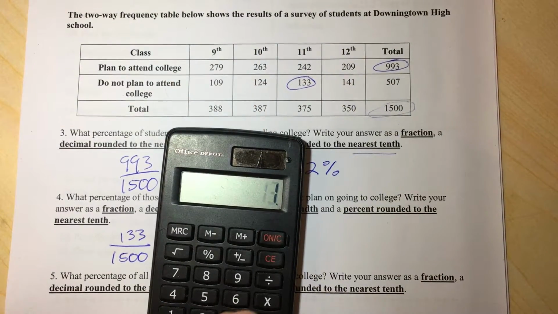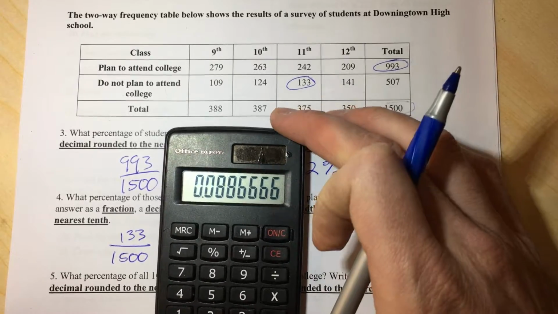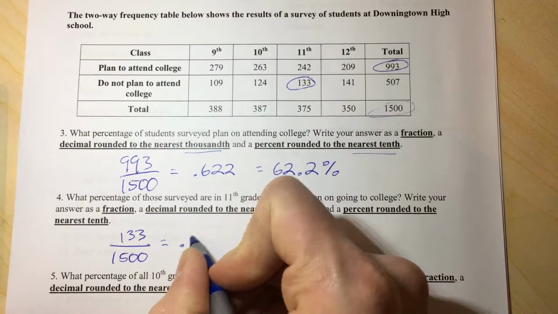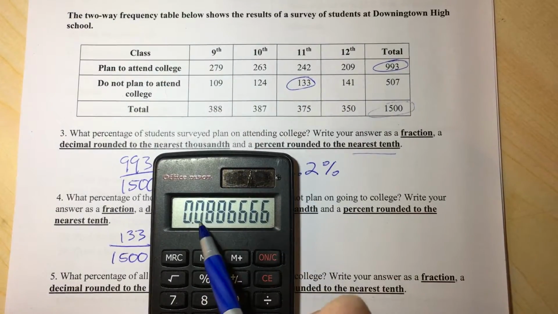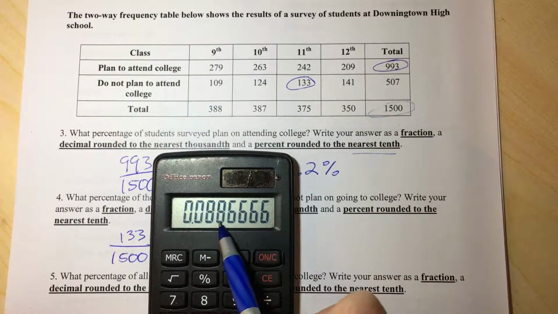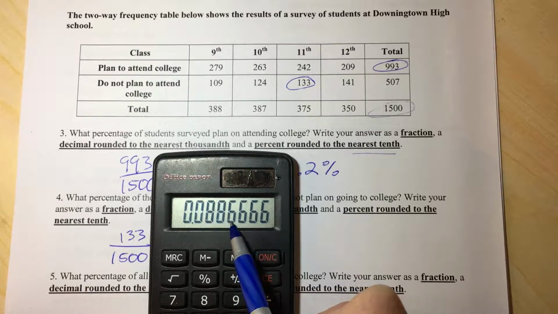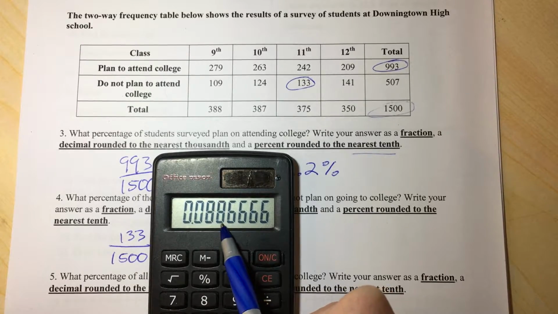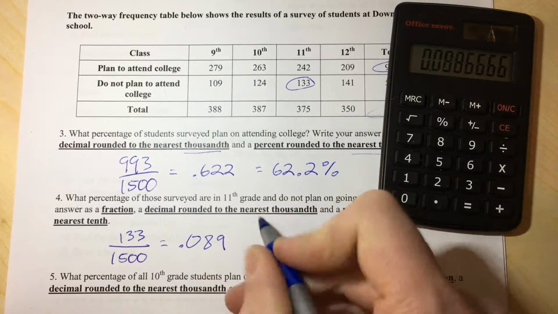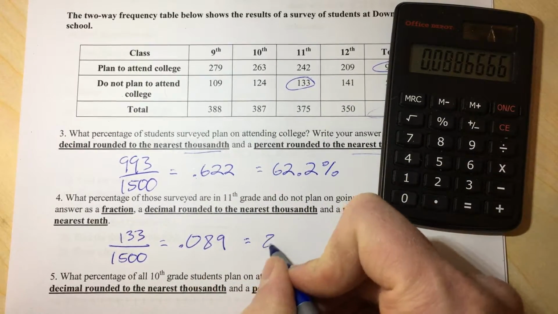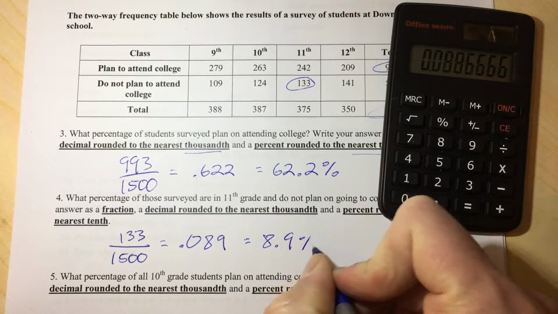We've got 133 divided by 1,500, and we've got 0.08, and then it says 0.0886, so we've got to go to the third digit, but the fourth one is 6, so that means we need to round up to 9 here. Okay, so 0.089. And as a percentage, that's 8.9%. Okay.